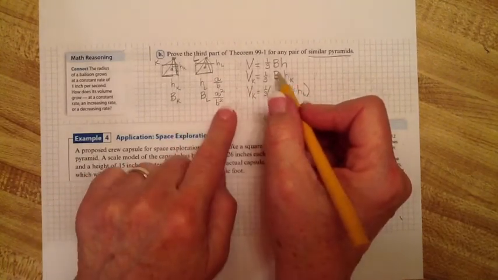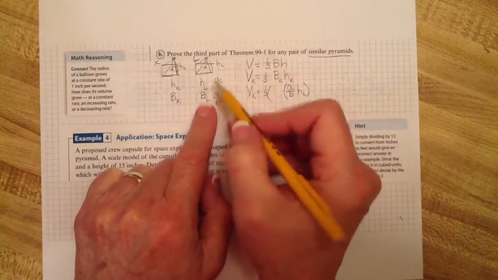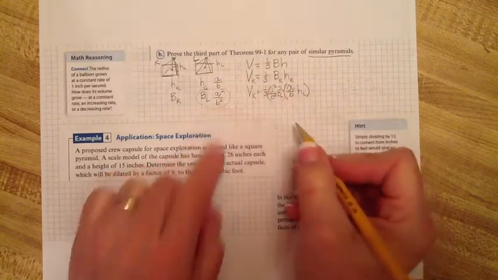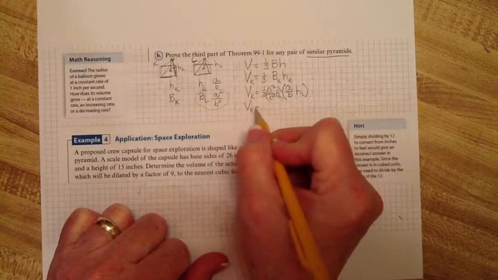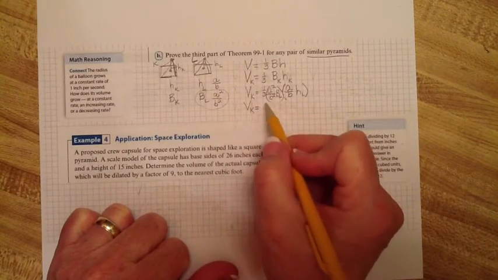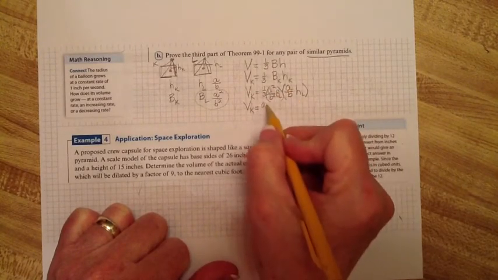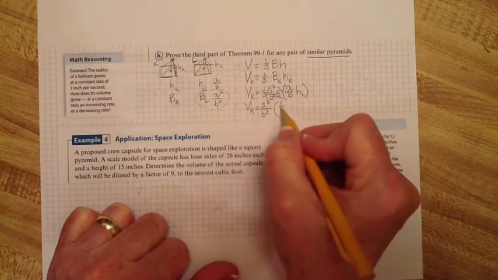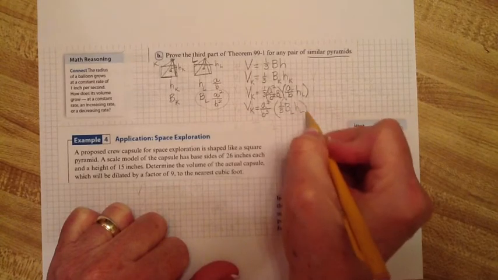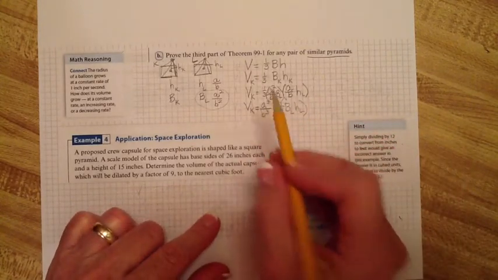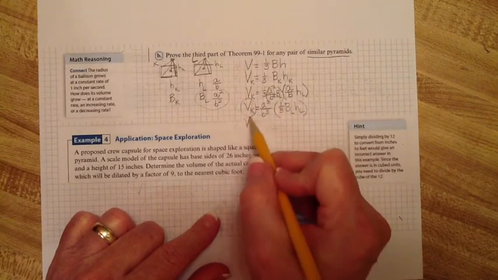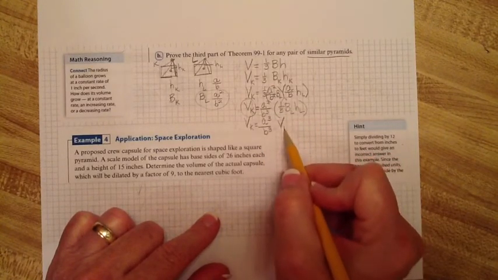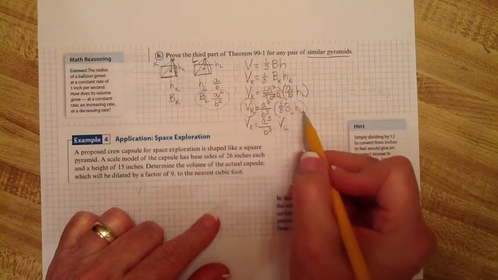So we can substitute the base area of the other pyramid, A squared over B squared times B sub L. When we simplify this, we get the volume of pyramid K is A squared times A is A cubed, and B squared times B is B cubed, times 1/3 B sub L H sub L. Therefore, we know that the volume of one of those pyramids has a ratio of A cubed to B cubed to the volume of the other pyramid, which is 1/3 B sub L H sub L.